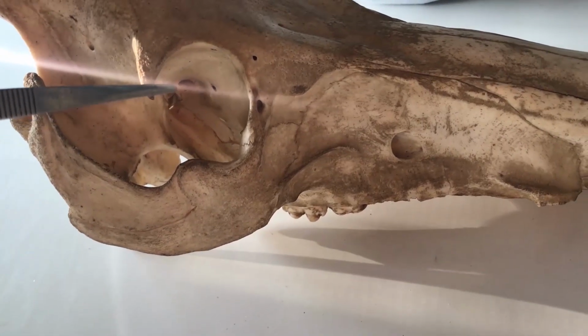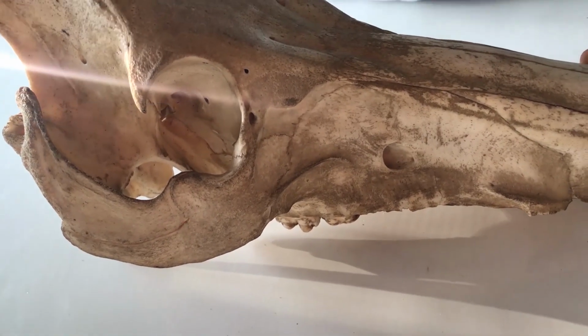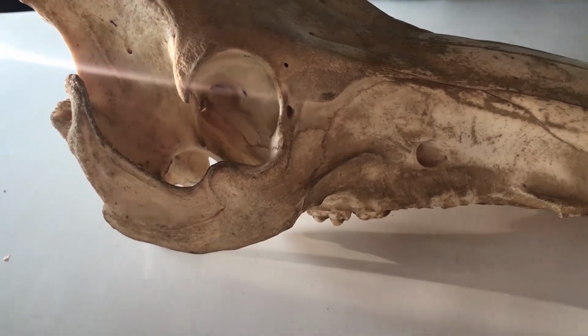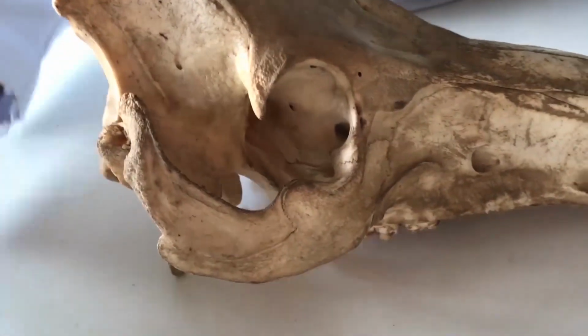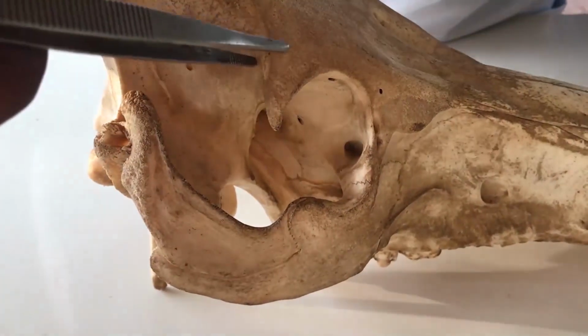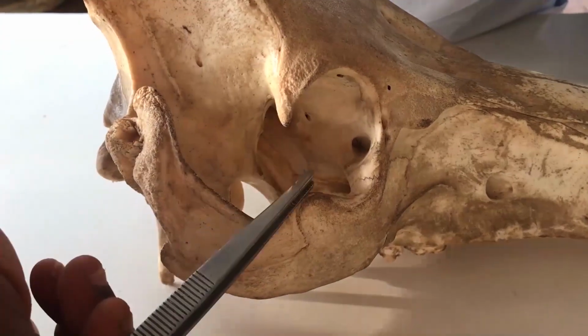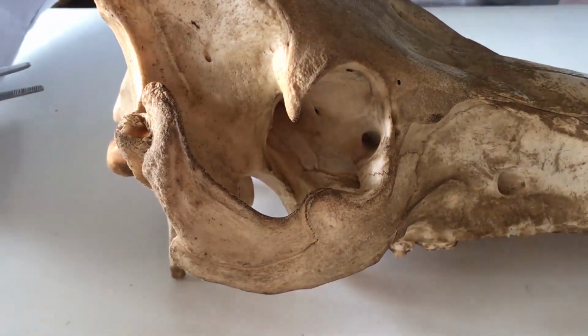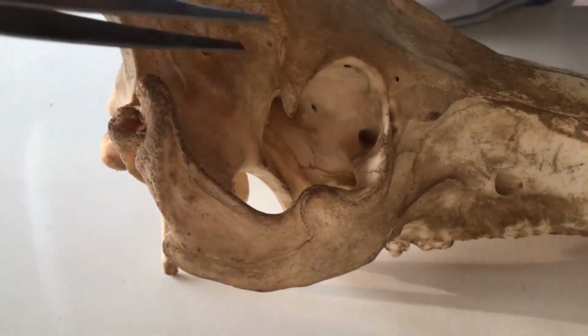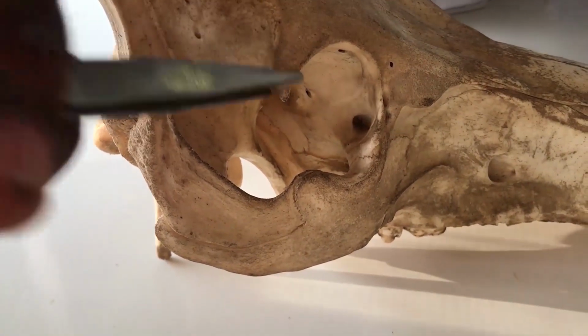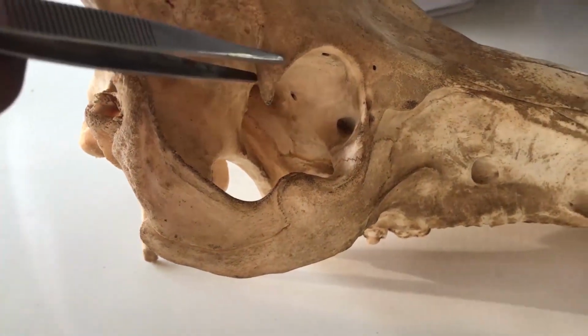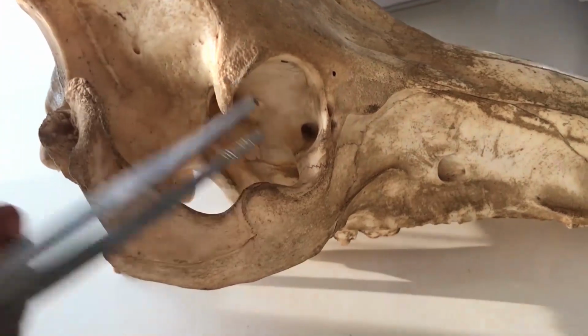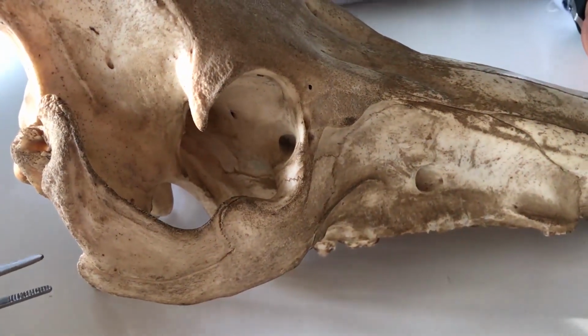This is the zygomatic process of the frontal bone. In different species, the zygomatic process of the frontal bone joins with the zygomatic arch to form a complete orbit. But in this species here, the zygomatic process of the frontal bone doesn't join the zygomatic arch to form a complete orbit.